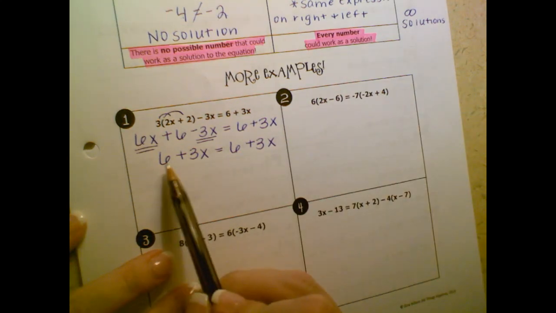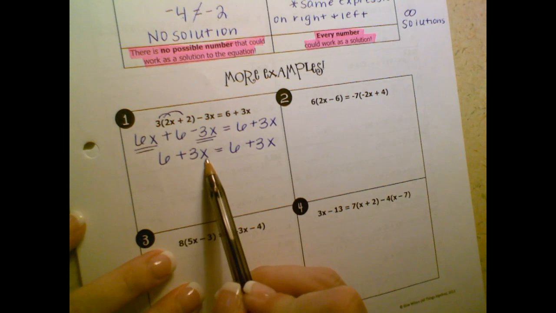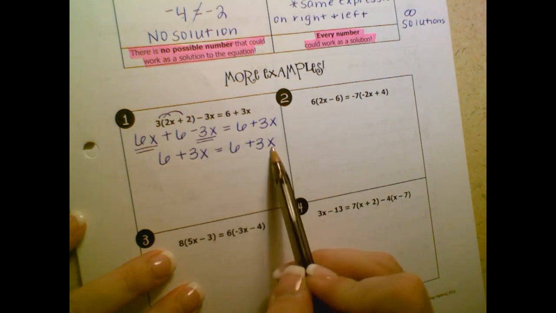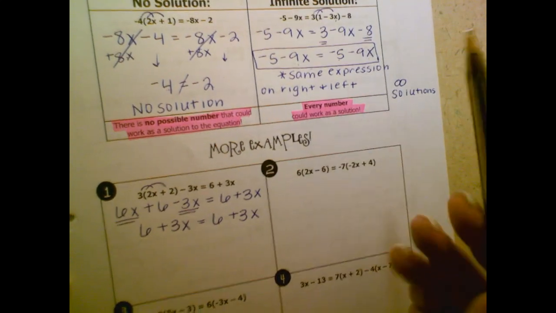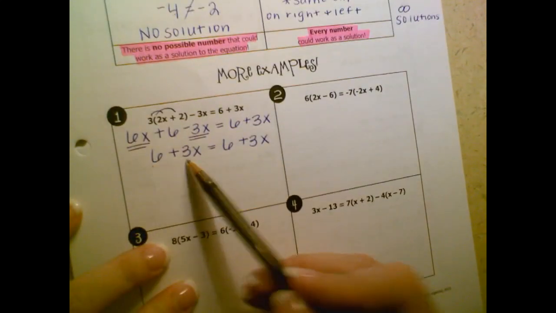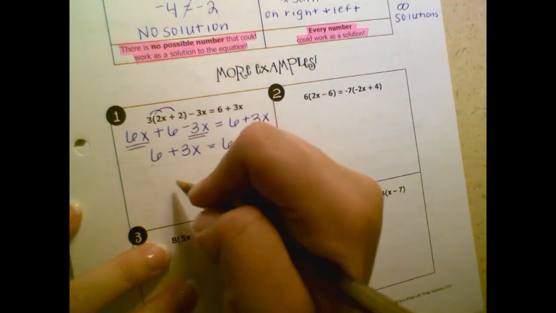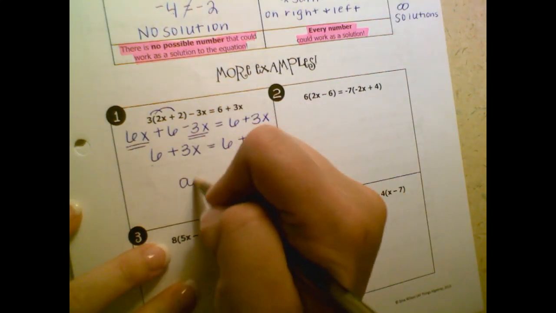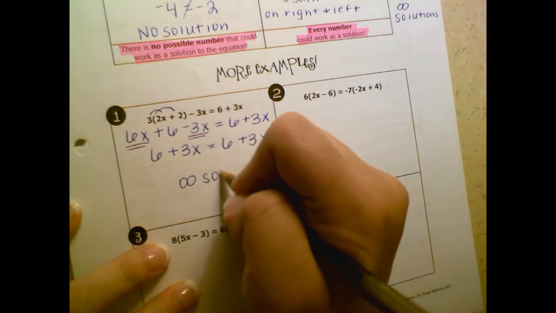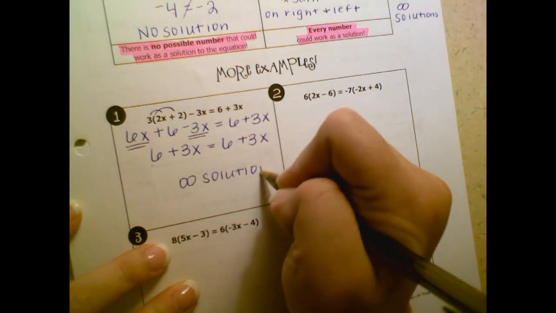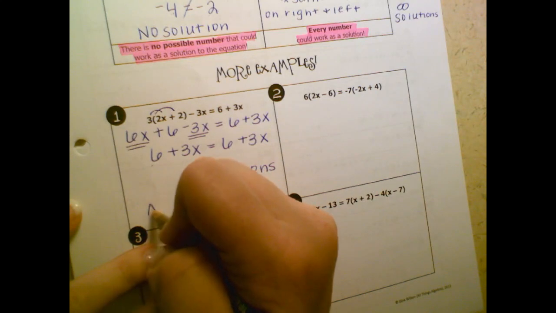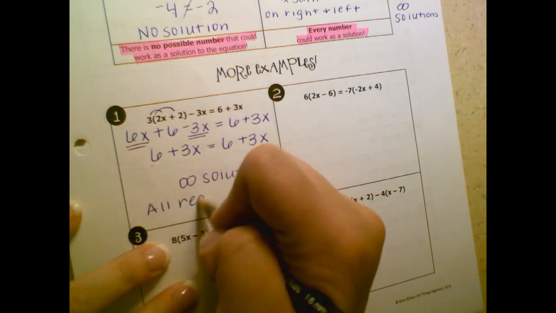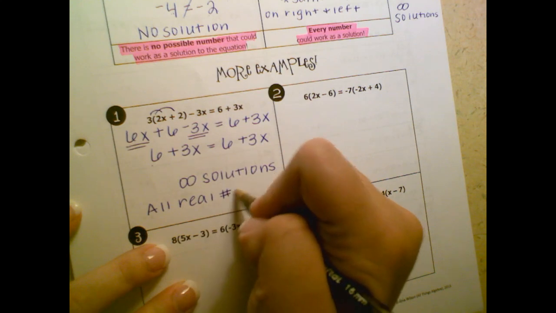So if I look on the left-hand side, I have 6 plus 3x. On the right-hand side, I have 6 plus 3x. So this is just like the infinite solution where I have the same on the left and on the right. So because of this, I have infinite solutions. Another thing you can say is all real numbers work.